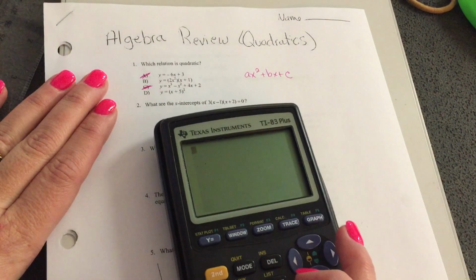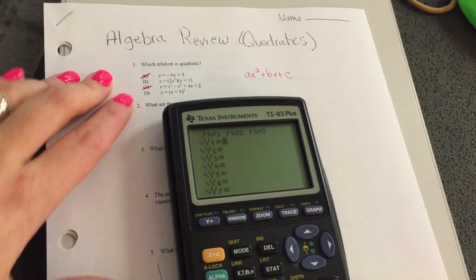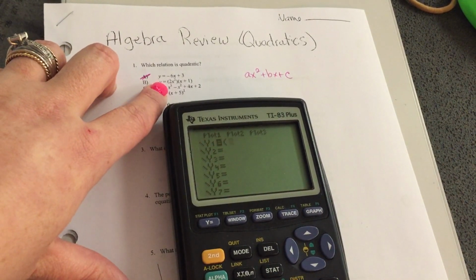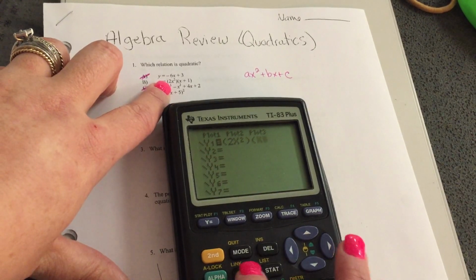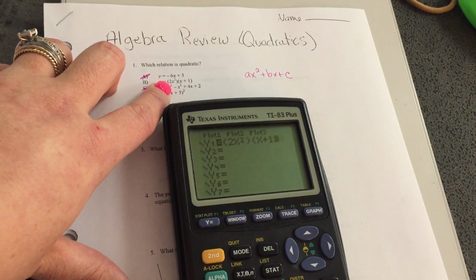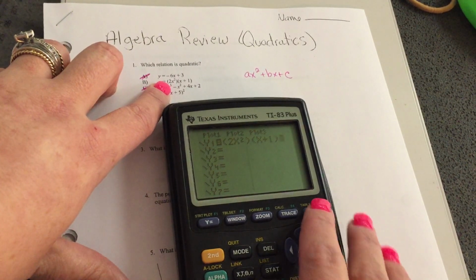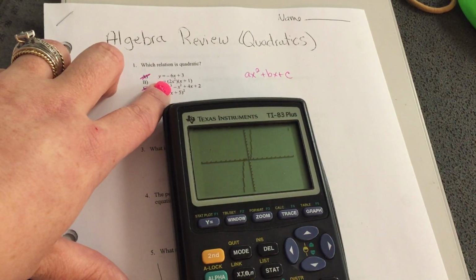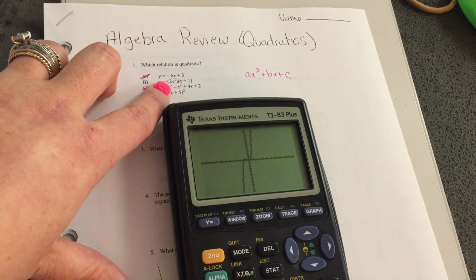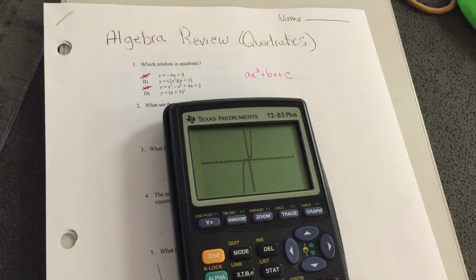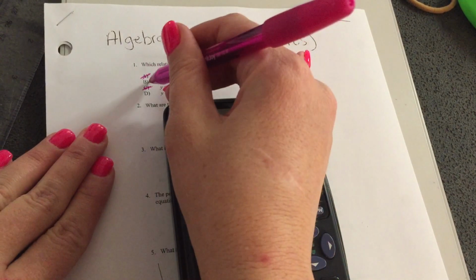So what I'm going to do is I'm actually going to graph these. So I'm going to go to y equals, open parentheses, 2x squared, close parentheses. Now I'm going to type it in just like it shows on the paper. I'm going to hit graph. Does that look like a quadratic? Does that look like a parabola? No. Okay. So we know it's not B.